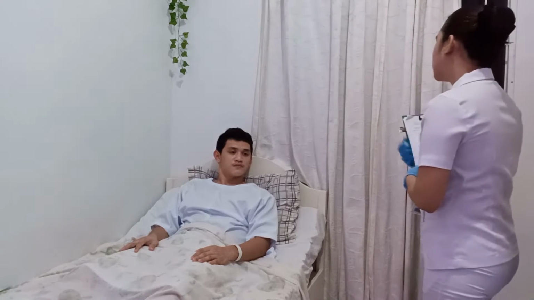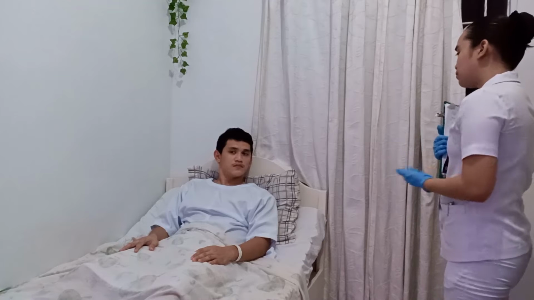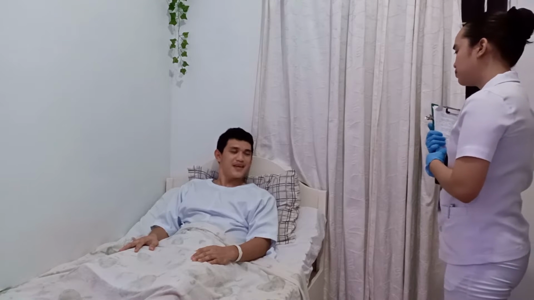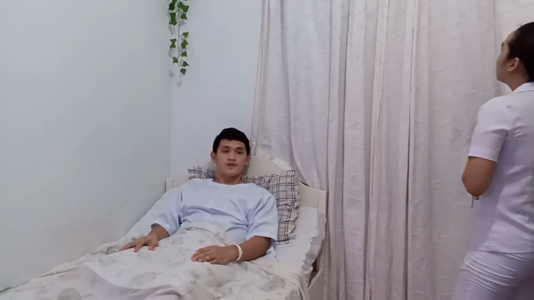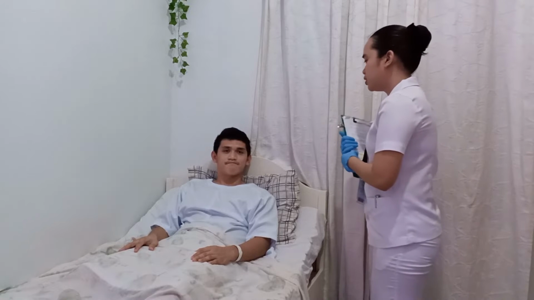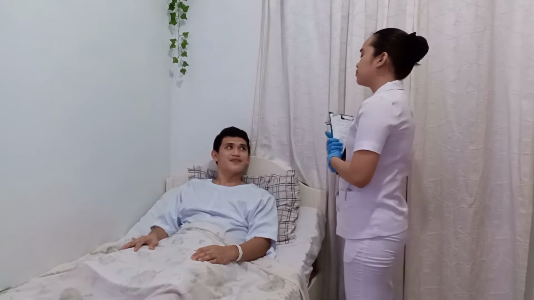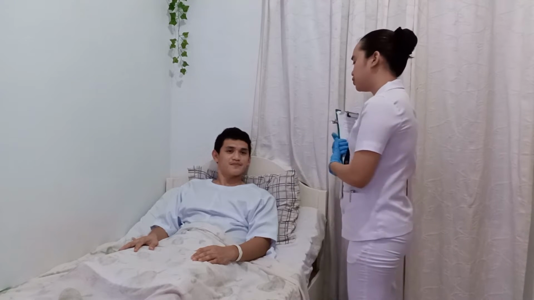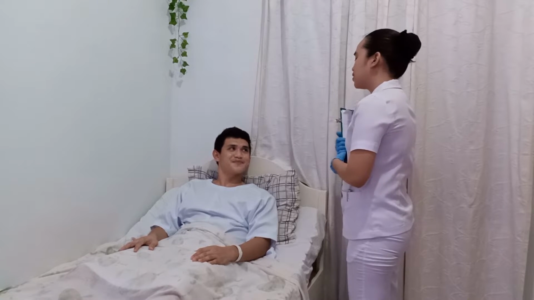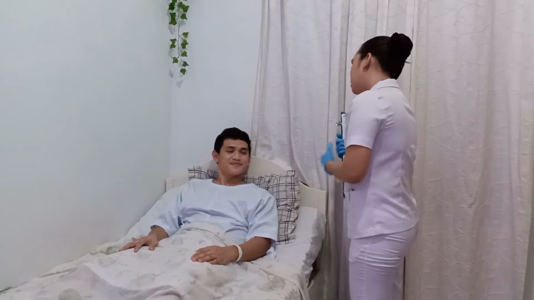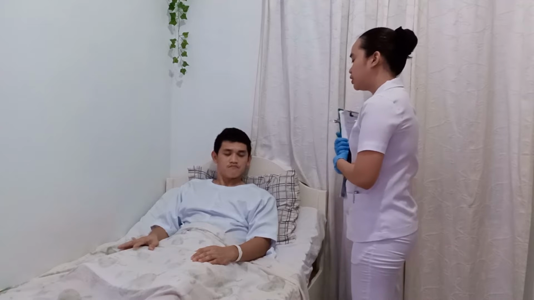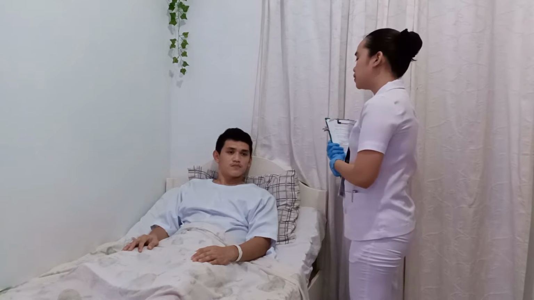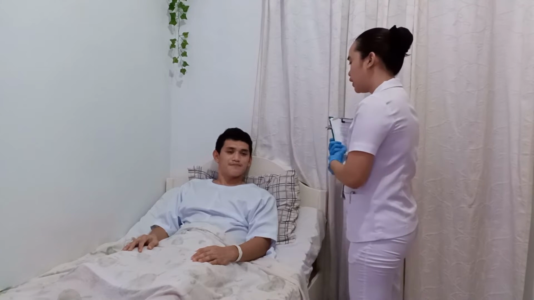Okay, Mr. Patrick, is it okay if I close the curtains for me to provide you with some privacy and away from disturbances? Yeah, sure. How about the room temperature? Are you comfortable with it? Yes, I'm comfortable with it. How about your position right now? Are you comfortable with it? Yes, I'm good. Okay. Mr. Patrick, all of the information that will be gathered today will remain confidential and will only be used for medical purposes only. Would that be alright?